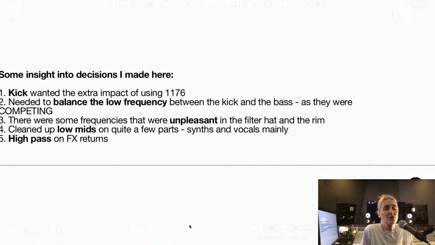Okay, so cleaning up the low mids is something that I did on quite a few parts, particularly in the synths and the vocals, in the areas where the kick and the bass are dominant. When I take out some of these low frequencies, if I can't hear that they've gone, well, they don't need to be there, right? It also gives more space for the kick and bass to really live in that zone. So I'd do that as well.